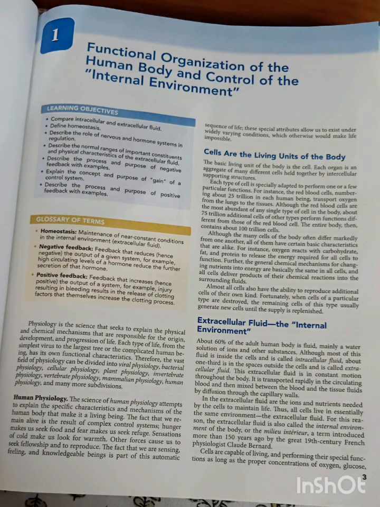Each type of life, from the simplest virus to the largest tree or the complicated human being, has its own functional characteristics. Therefore, the vast field of physiology can be divided into viral physiology, bacterial physiology, cellular physiology, plant physiology, invertebrate physiology, vertebrate physiology, mammalian physiology, human physiology and many more subdivisions.